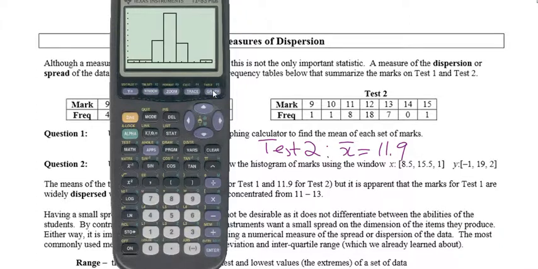Hit graph. And then we can see that distribution, right? So we have 2 different distributions. Okay, I don't know if I can do both together. Let's just try. Turn this plot on. And it's a histogram. And frequency will be L2.